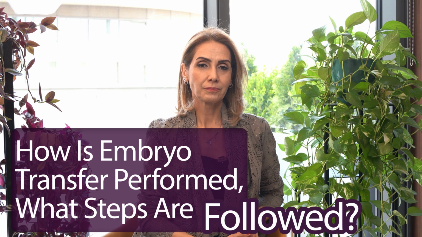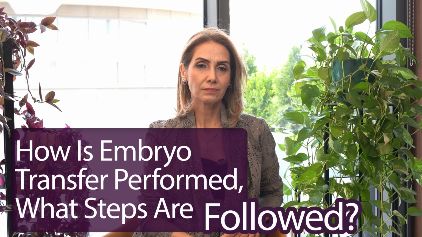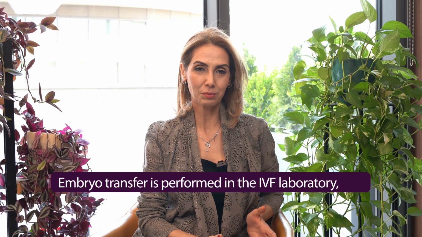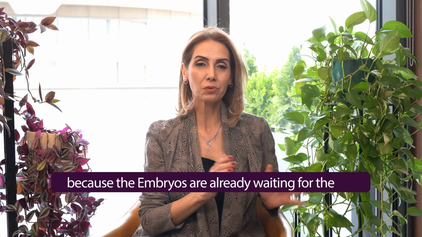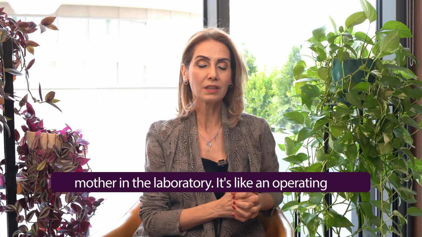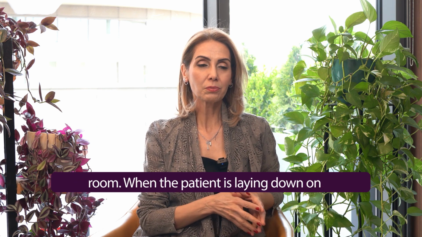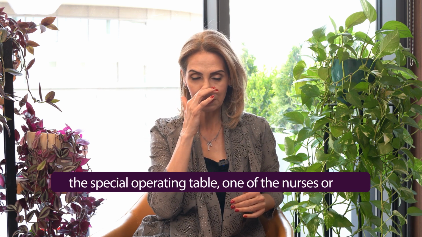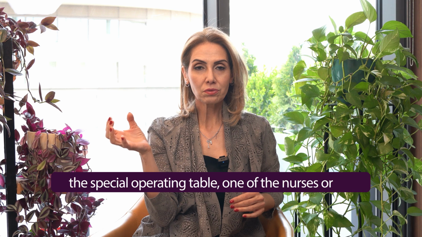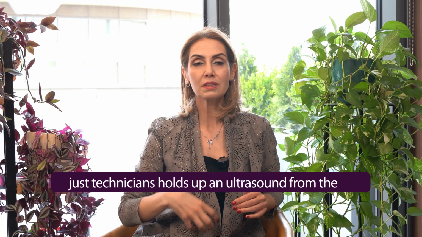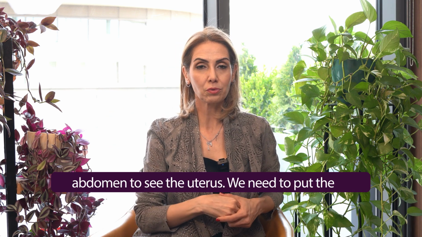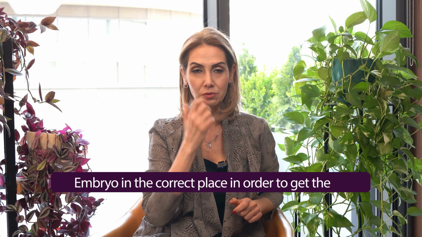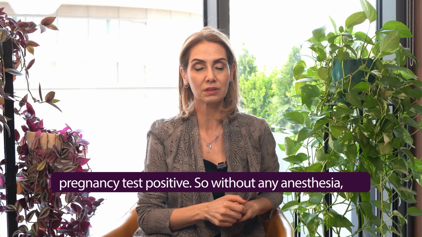How is embryo transfer performed and what steps are followed during the process? Embryo transfer is performed in the IVF laboratory because the embryos are already waiting for the mother in the laboratory. It's like an operating room. When the patient is lying down on the special operating table, one of the nurses or technicians holds an ultrasound on the abdomen to see the uterus. We need to put the embryo in the correct place in order to get a positive pregnancy test.